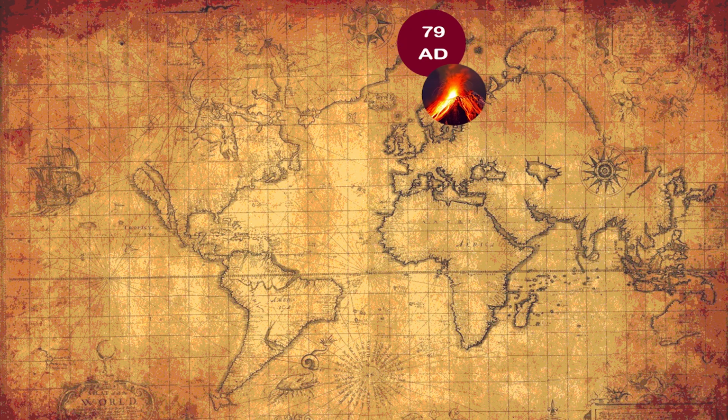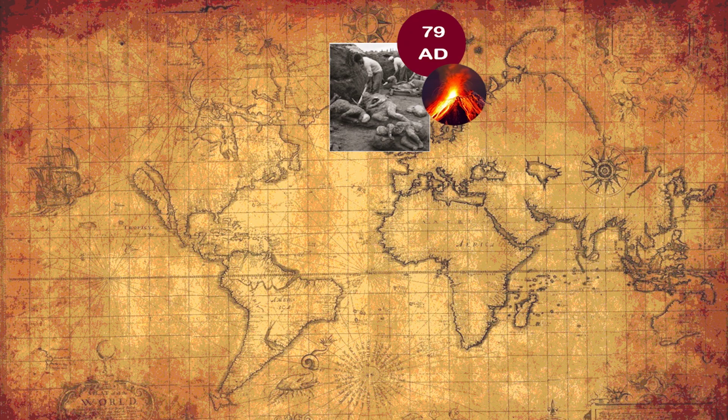On 24 August 79 AD at 1 p.m., Mount Vesuvius erupts and kills everyone in Pompeii, burying them under tons of ash. The remains of 2 young children are found with evidence of spina bifida.